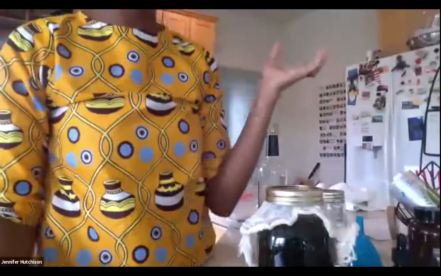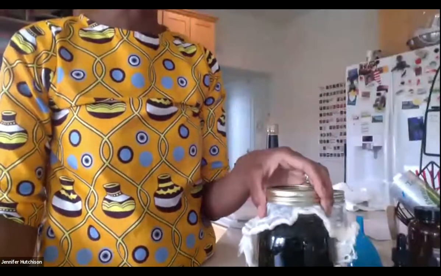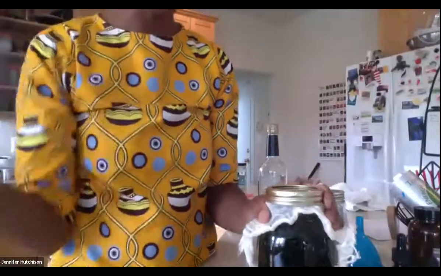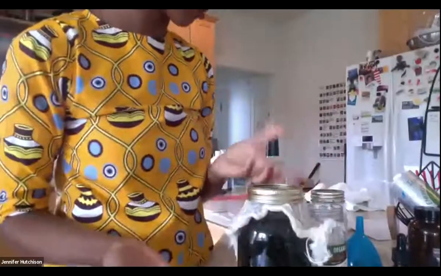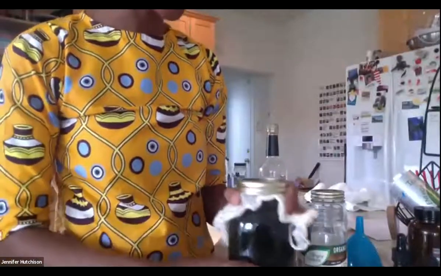So how long would you store it? You would store it for 6 to 8 weeks. I'll put it in the cabinet, and every time you open the cabinet, give it a little shake and put it back. Make sure you label it with the date, which I didn't bring labels to do, so you'll know, okay, it's been about 6 weeks. Take it out, strain it.